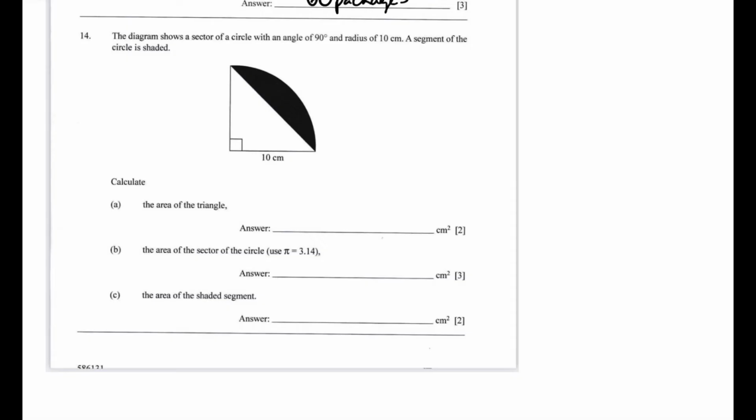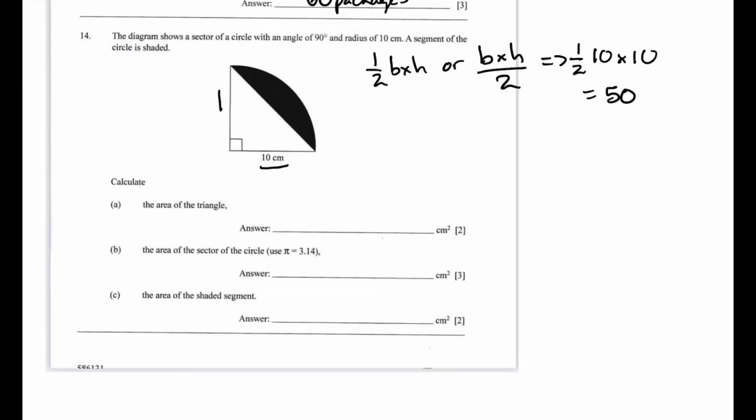And we know that the formula for the area of a triangle is just half base times height, or some people like to say base times height over 2, but it's the same thing. So it's going to be a half of 10 times 10, because they said that the 10 is the radius, so this will be the same for both sides. So half of 10 times 10 is basically just going to be 5 times 10, which is 50. So the area of the triangle is just 50 centimeters squared.